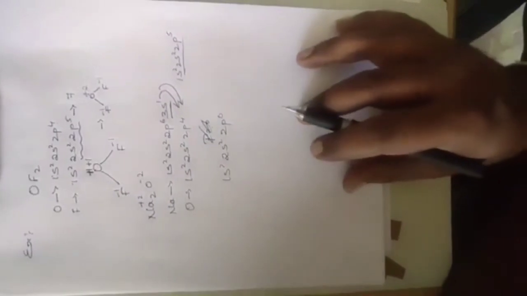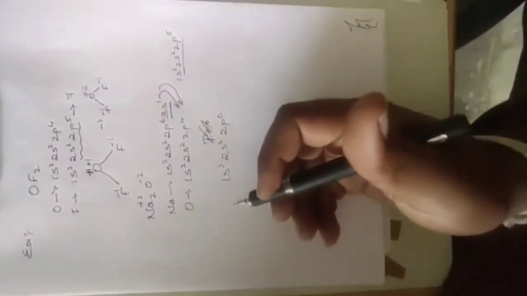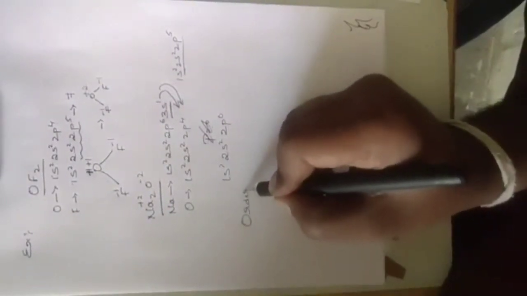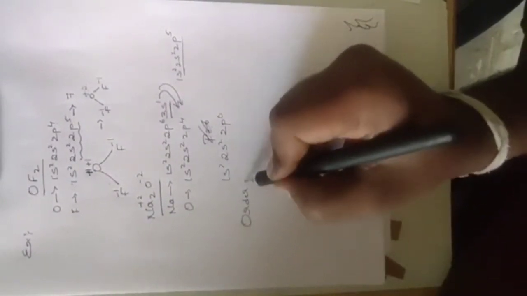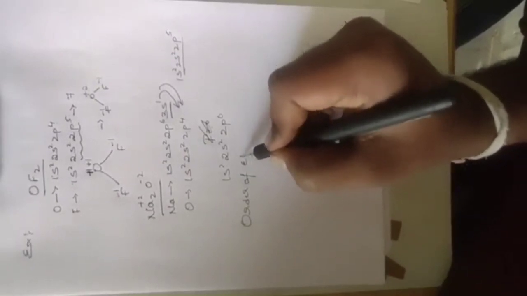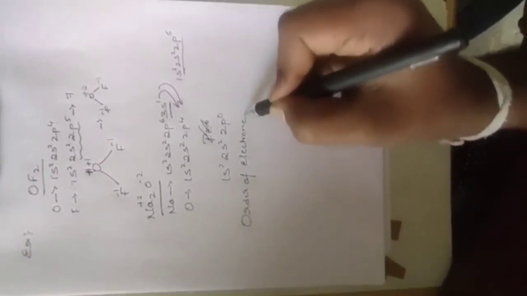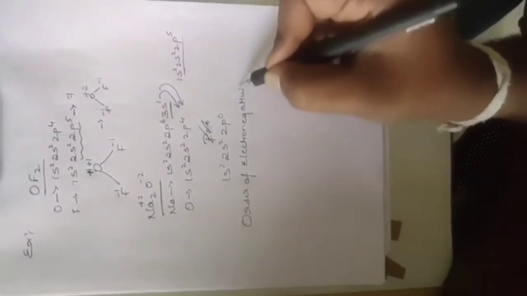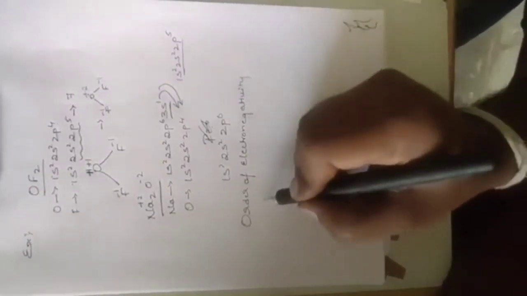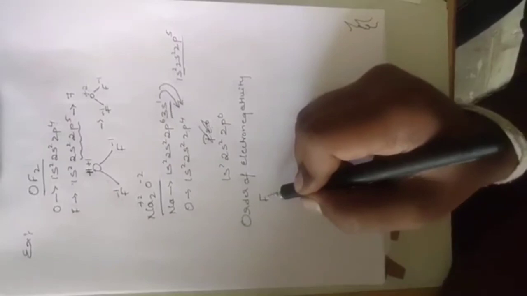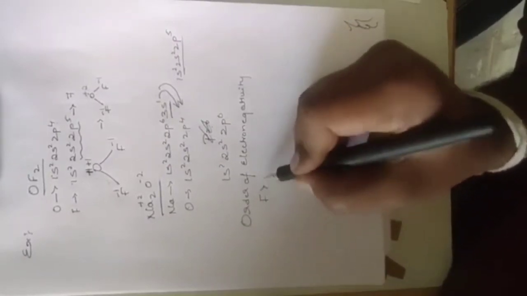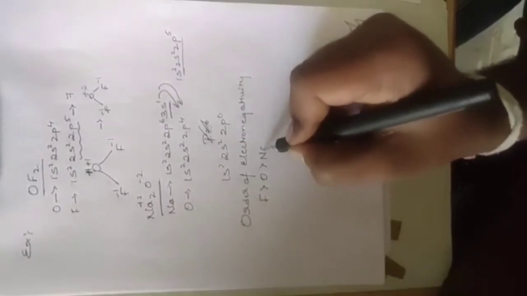The order of electronegativity is fluorine greater than oxygen greater than sodium.